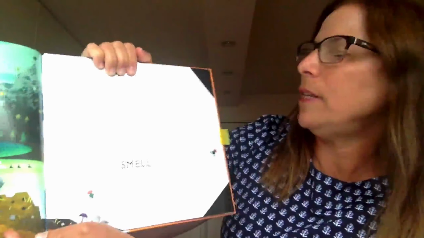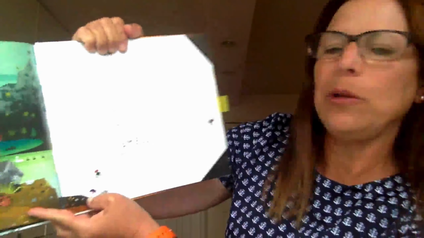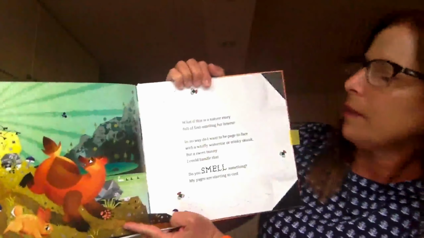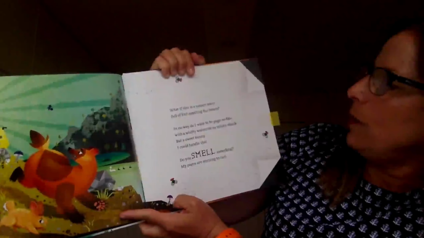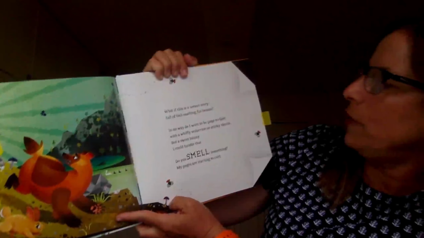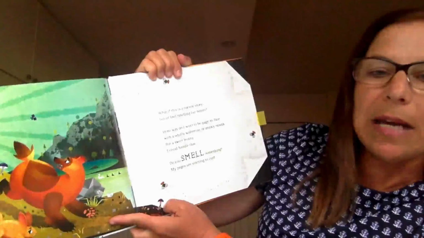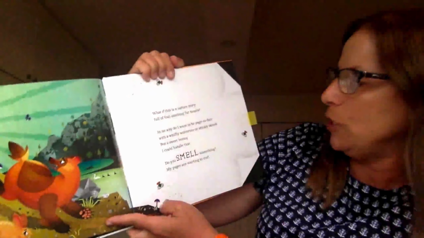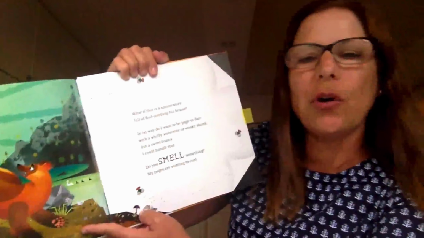And then the second example here, also clever. I'll just read a portion of the page. It says, "What if this is a nature story full of foul-smelling fur beasts?" Trying to get you to see it correctly. In no way do I want to be page to face with a whiffy wolverine or stinky skunk, but a sweet bunny, I could handle that. Do you smell something? My pages are starting to curl.